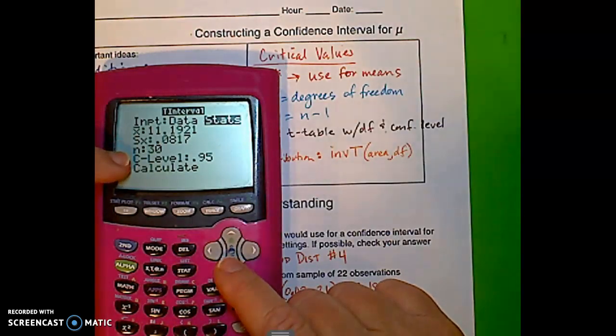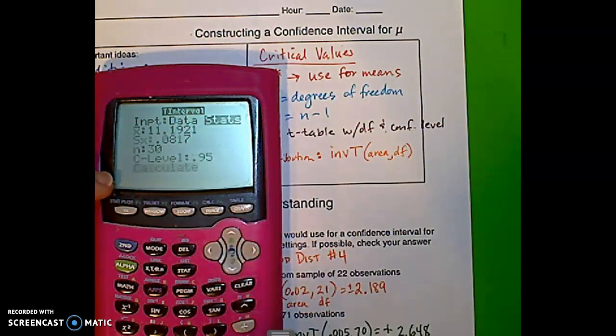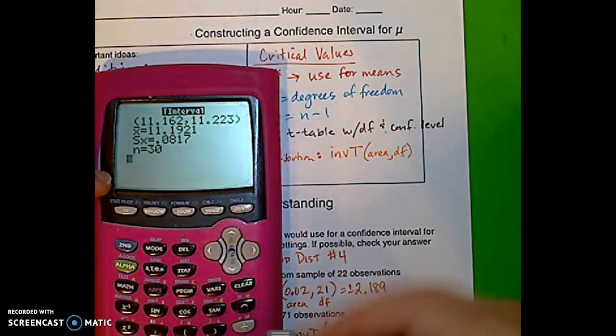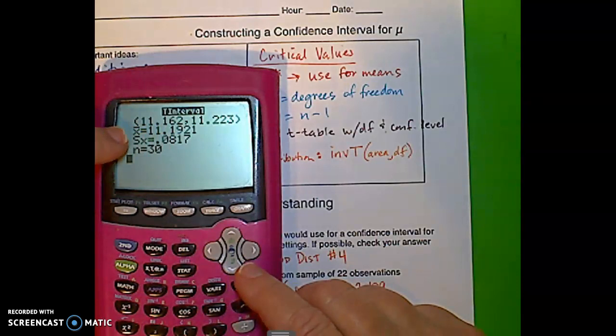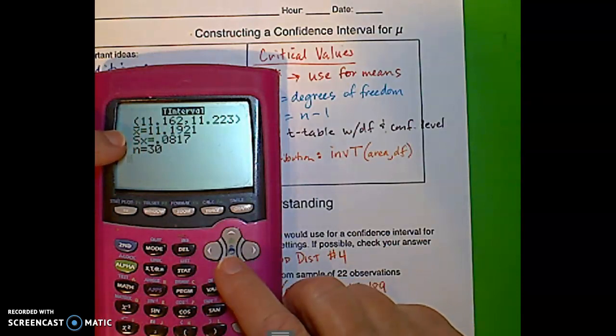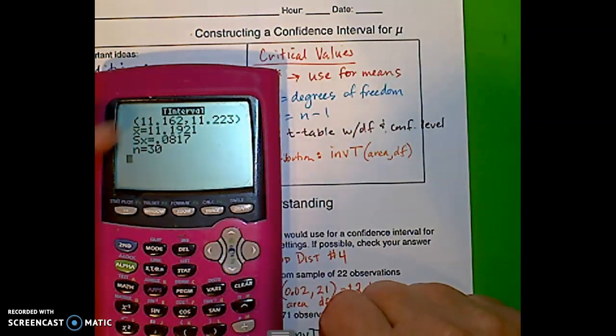Our sample size is 30, and our confidence level is 0.95. We'll hit calculate here. If you were using data, you would give list numbers in there. So here is our confidence interval, and you can see this matches ours exactly. It reiterates the x-bar and the standard deviation, but that's your interval that you can then interpret.